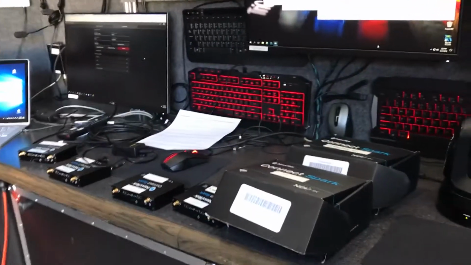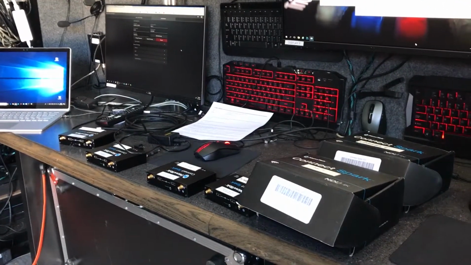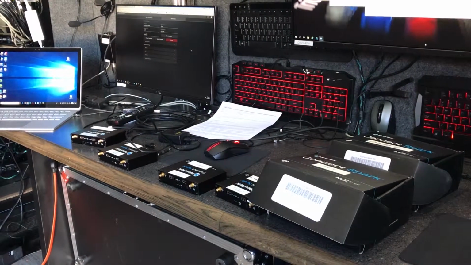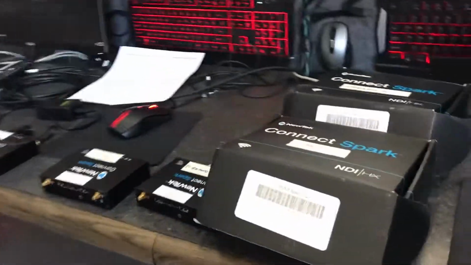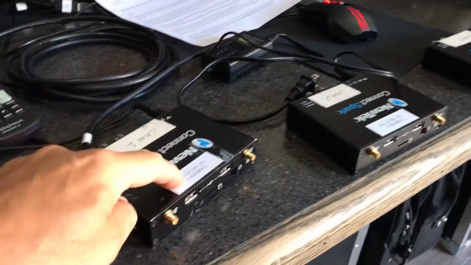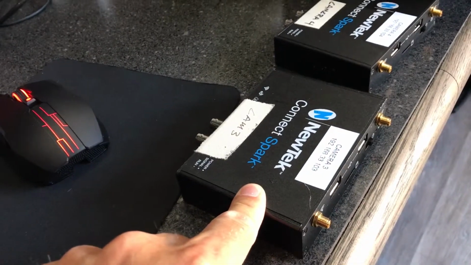Okay, so I'm going to try to explain in more detail the workflow and answer your questions in your email. So I had 3 Spark boxes. I own 4, but 3 of them we were using: camera 1, camera 2, and camera 3.